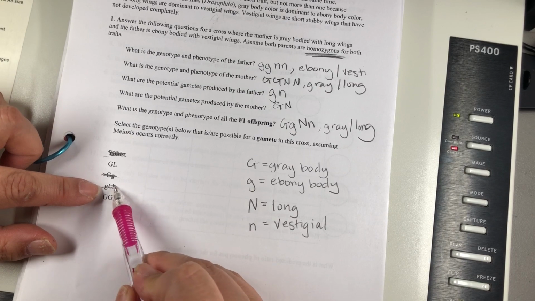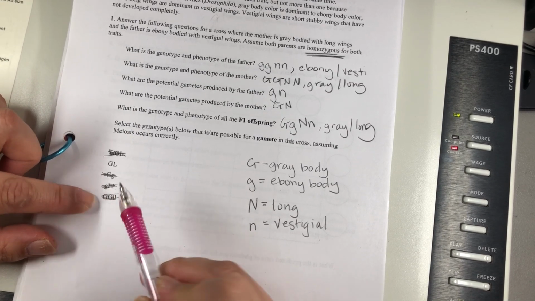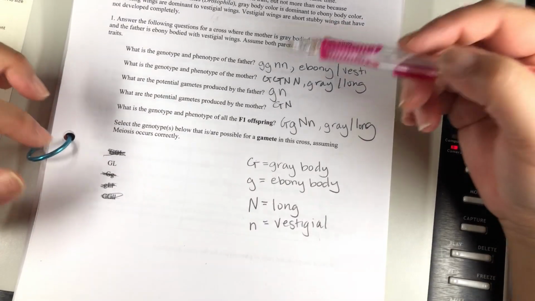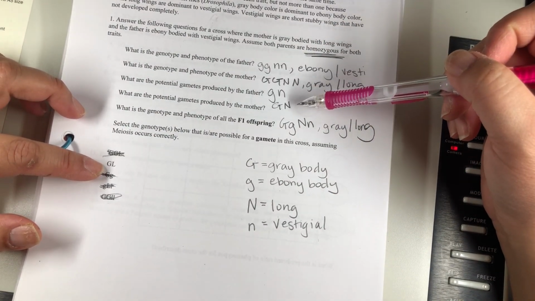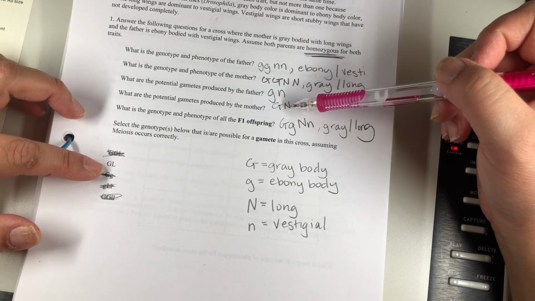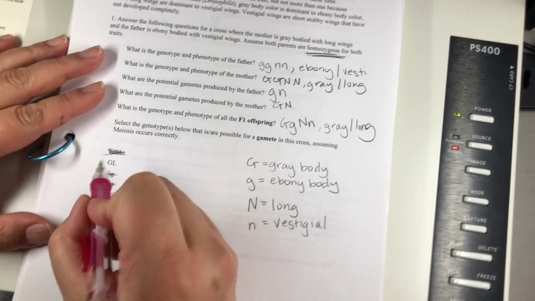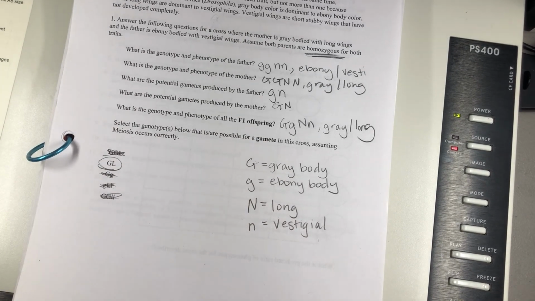This one, what is going on here? This one, no. Because there's only going to be one of each. They designated L for long, but we did N. Do we see a big G, big N? Yeah, this one. Okay, so this is the only one that's possible. The rest of them either don't have the appropriate number of alleles or genes or number of chromosomes in that particular cross, or they have one for the same trait and not for both.